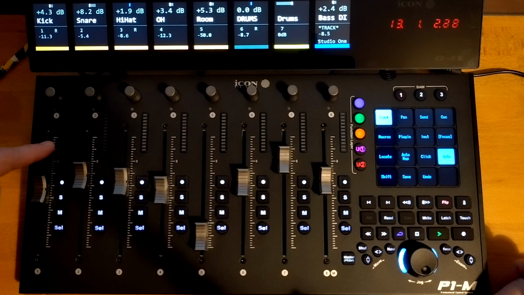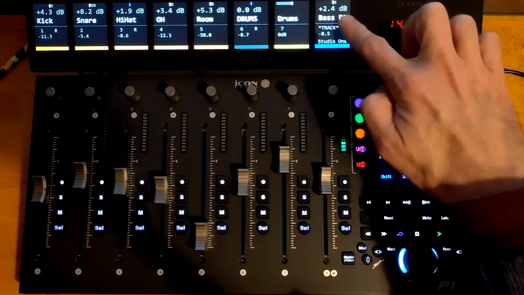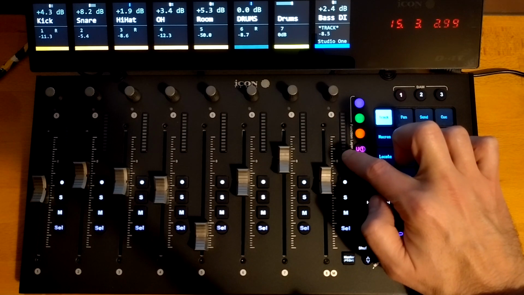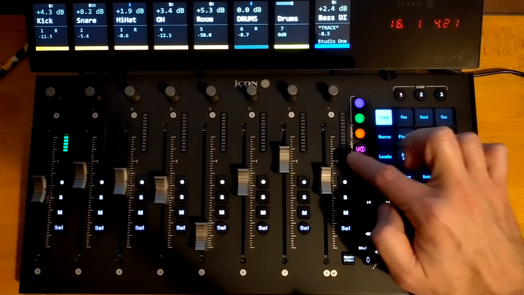This kick here has a gate on it, so you can see the gate opening and closing. This bass DI track has a compressor, and you can see it's doing roughly 3 to 4 dB, or sometimes 2 dB of compression.